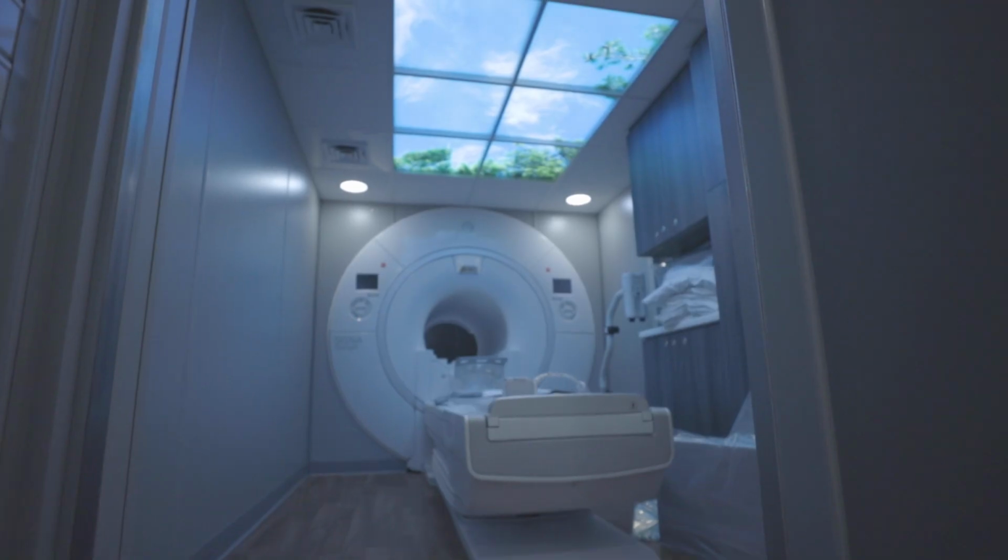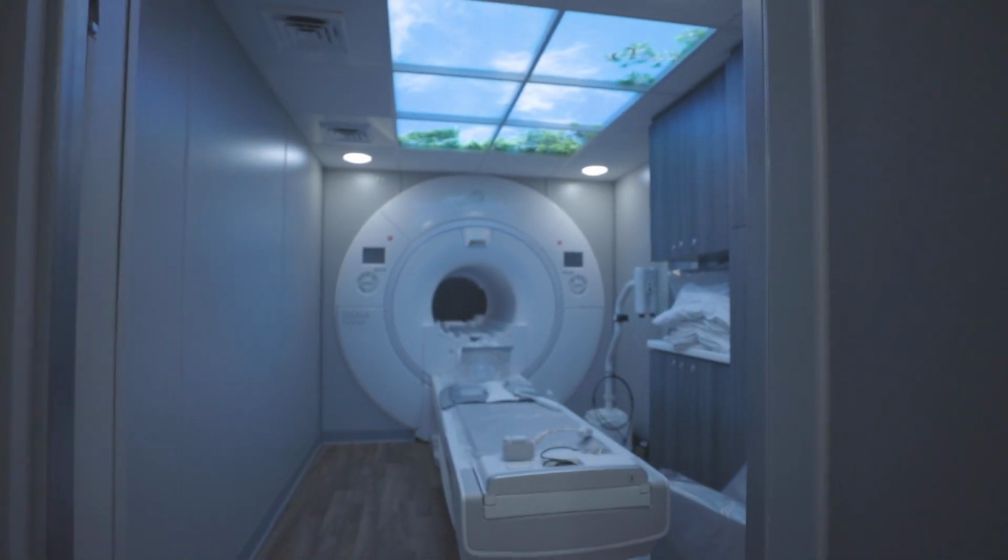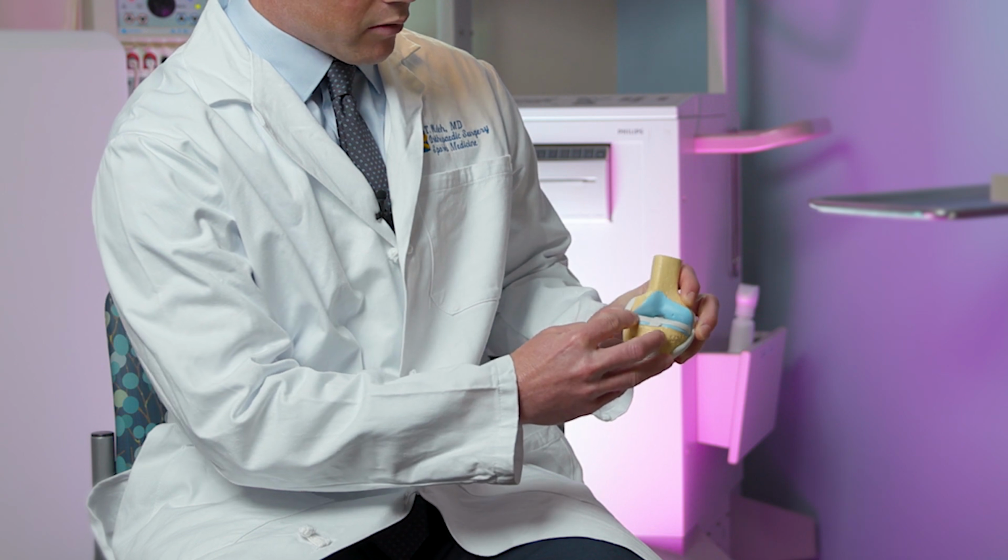When we suspect that there's an ACL tear based on our exam and again, what the patient's symptoms are and how it happened, the first thing we want to do is confirm the diagnosis. So we often have to do an MRI of the knee, which shows us the soft tissues of the knee and will give us a really good idea if in fact there is an ACL tear. The other advantage of the MRI is being able to see the meniscus pads, which are these pads that sit in the knee. There's one on the outside and one on the inside. And those structures can also tear when you tear your ACL.